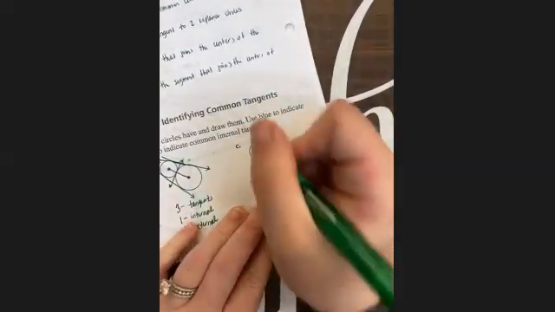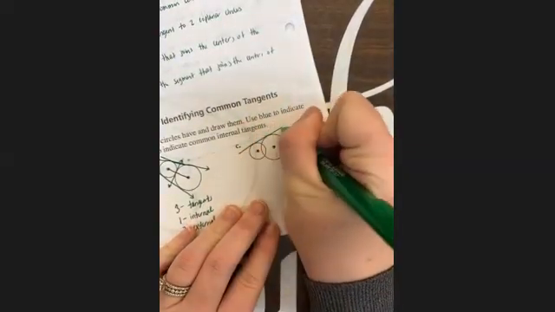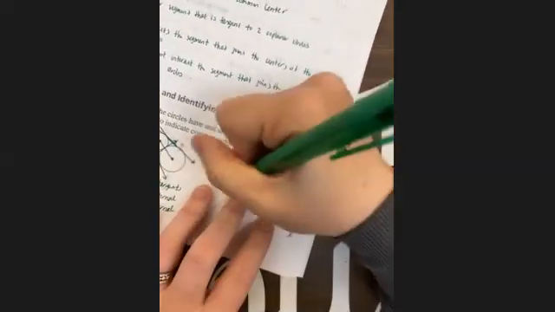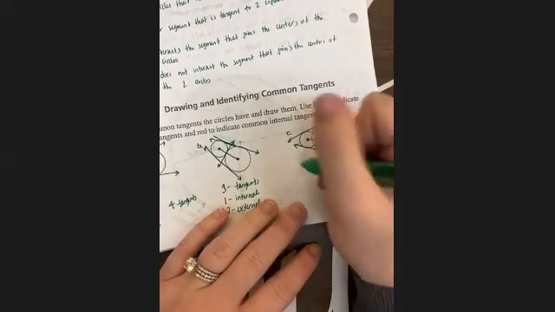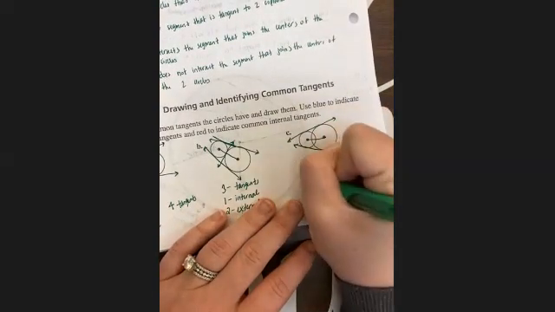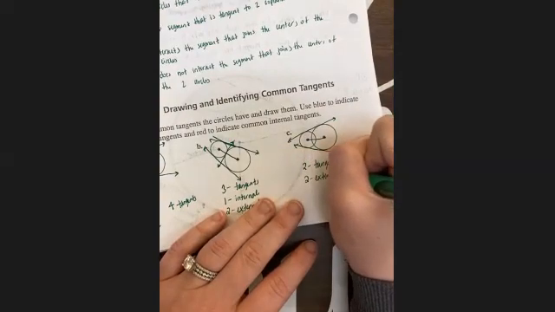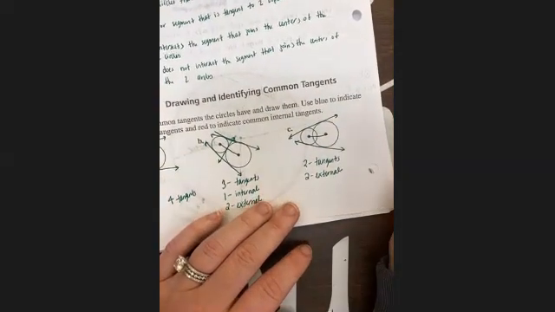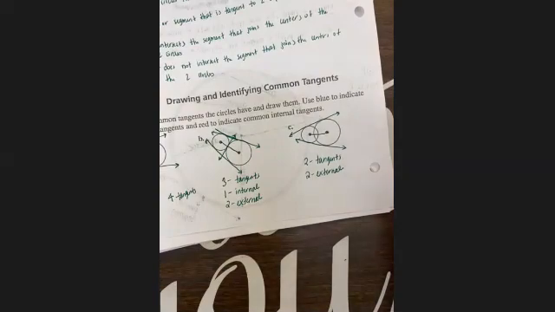Then on part C, I have a tangent here and a tangent here. Connect the centers. I have two tangents total, and two of those are external. Turn the page.